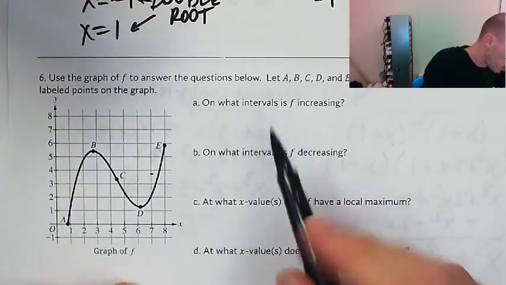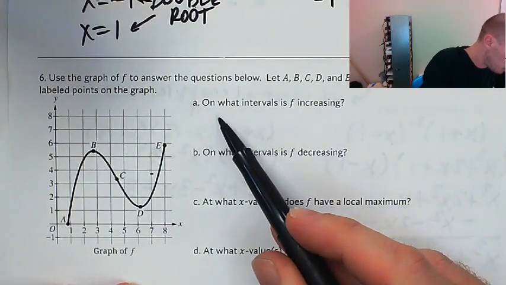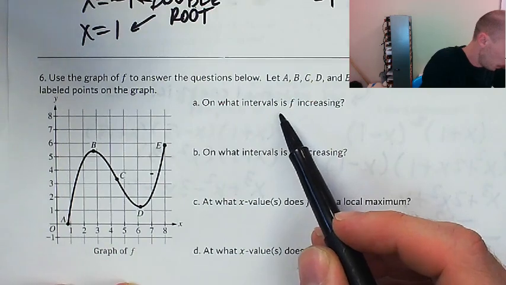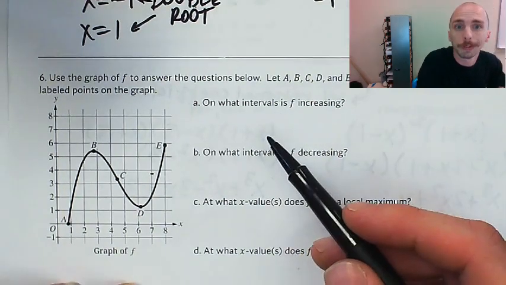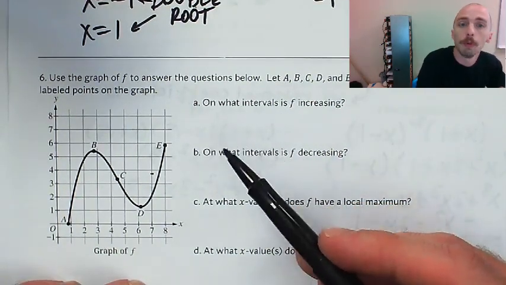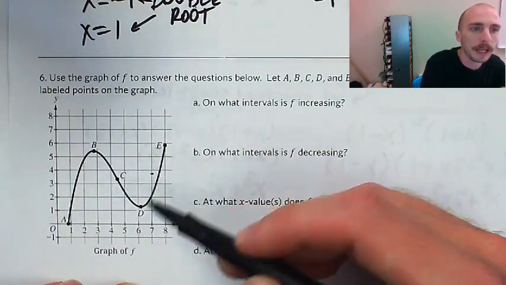So, on what intervals is f increasing? Okay, well, that's going to be where it's got a positive slope, or where, as I move left to right, the graph is going up. So from A to B and D to E.